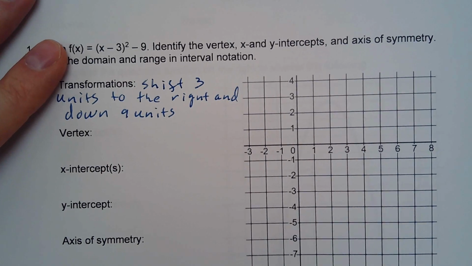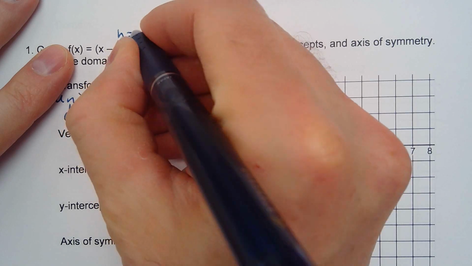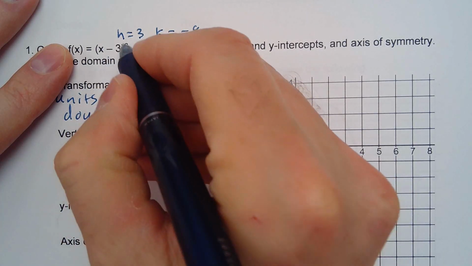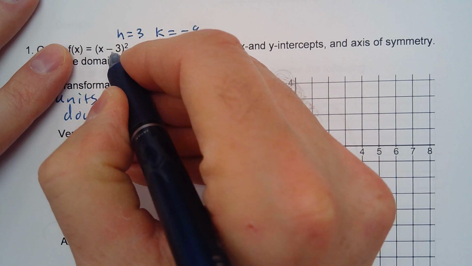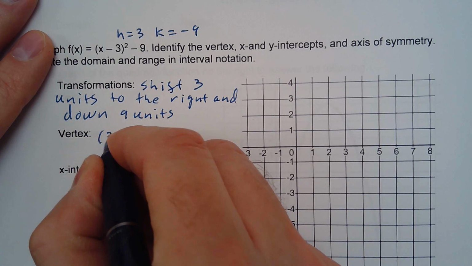My vertex here is h comma k, so h here is 3, k is negative 9. Remember, h is going to be the opposite here. This is minus h, so I have to take the opposite of that sign. That means my vertex is 3 comma negative 9.